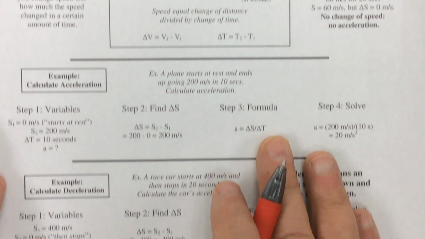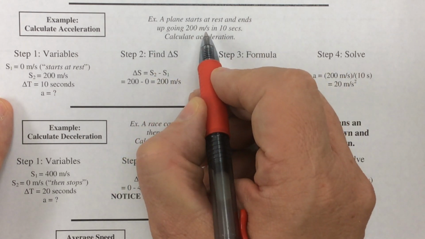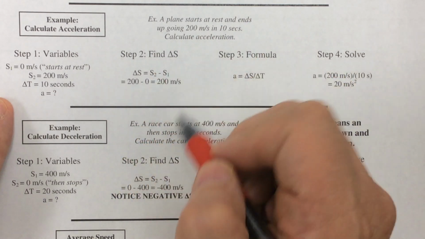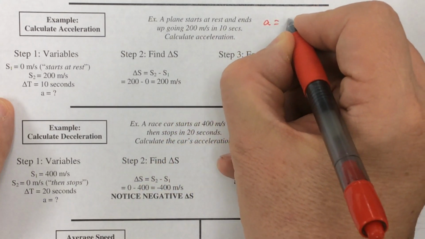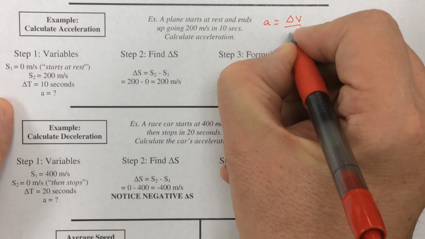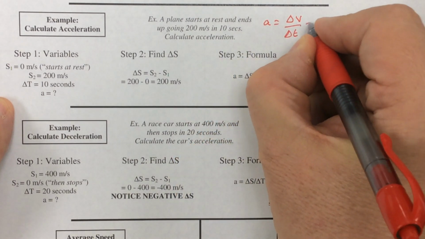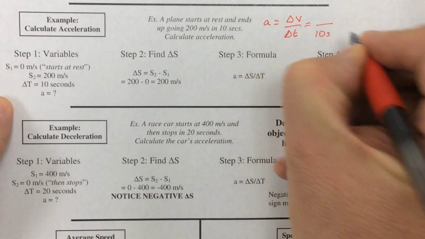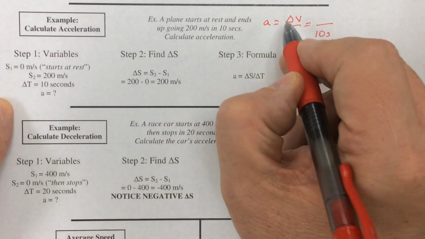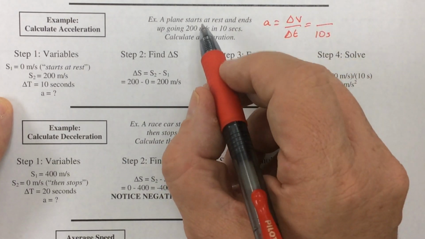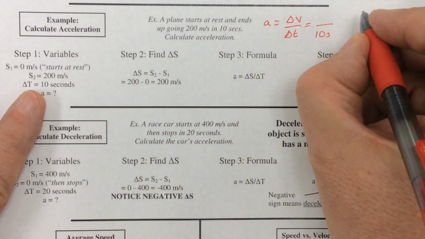Okay, so here's an example of calculating acceleration. A plane starts at rest and ends up going 200 meters per second in 10 seconds. Calculate the acceleration. If you remember, acceleration is the change in velocity over the change in time. The change in time is 10 seconds, so we can say this all happened in 10 seconds. How much did it change its speed? The speed has to change. That's what change means here in the delta. So it starts at 0 and ends at 200 meters per second.